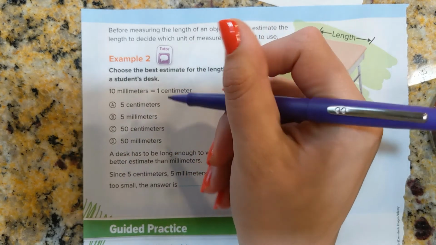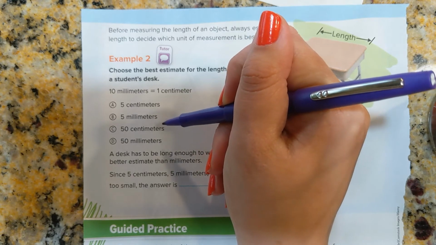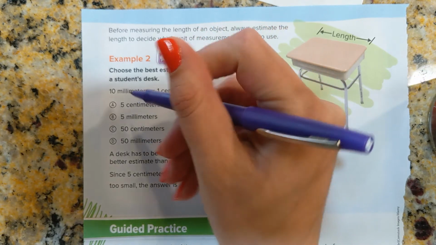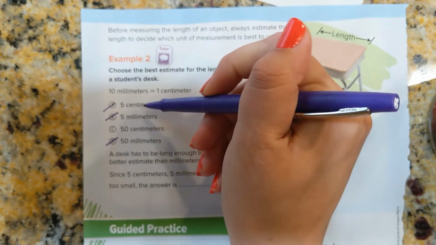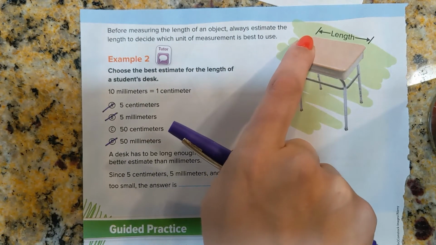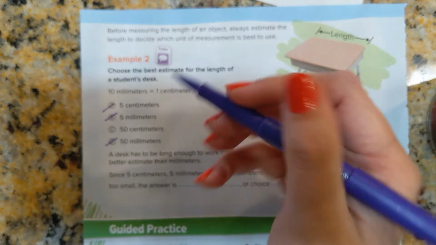I'm going to say we're probably not going to use millimeters. So I'm just going to cross out millimeter. So 5 centimeters or 50 centimeters. Do you think a desk is 5 ladybugs long or 50 ladybugs long? It's 50 ladybugs long, right?